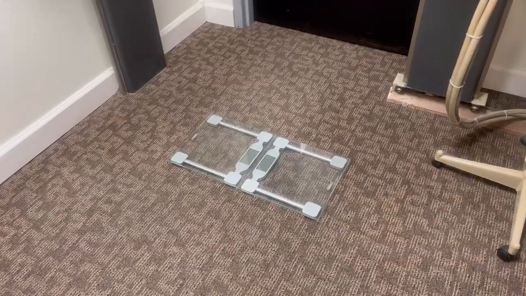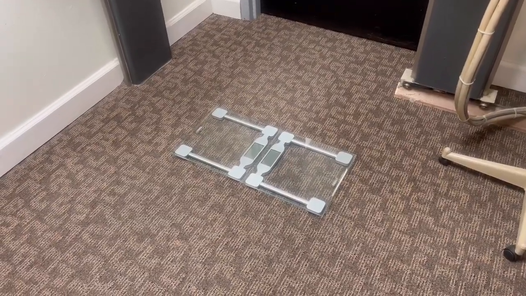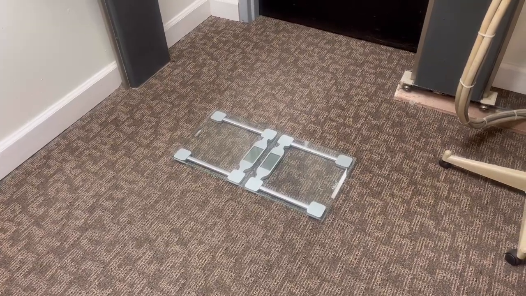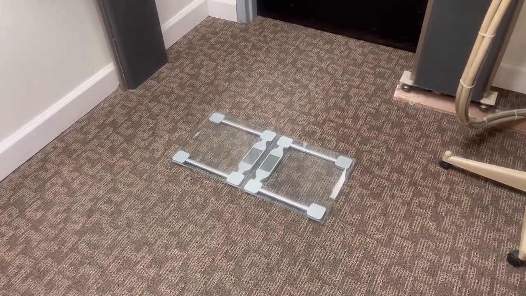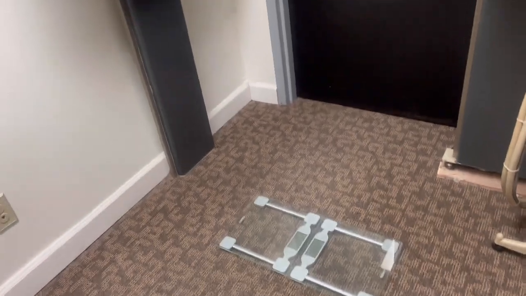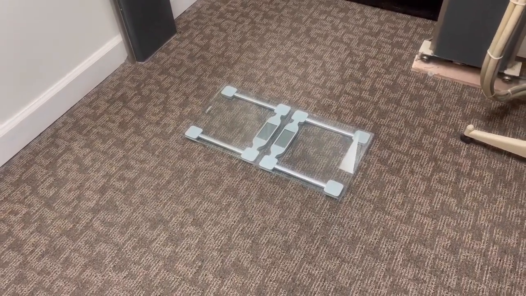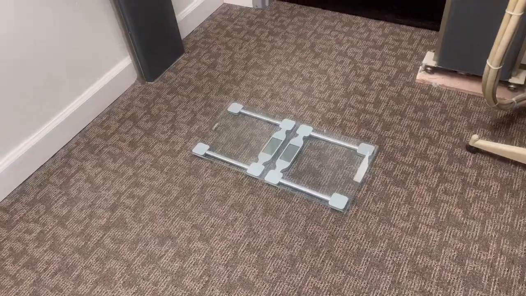What we call bilateral scales. So we have our patient step on these scales. We should be balanced. We should have 50% of our weight on either scale. And this helps to identify if there's more pressure on one side versus the other.